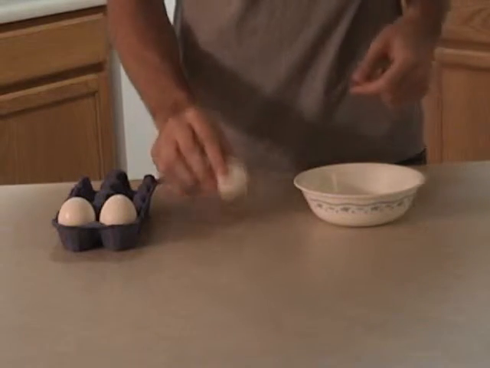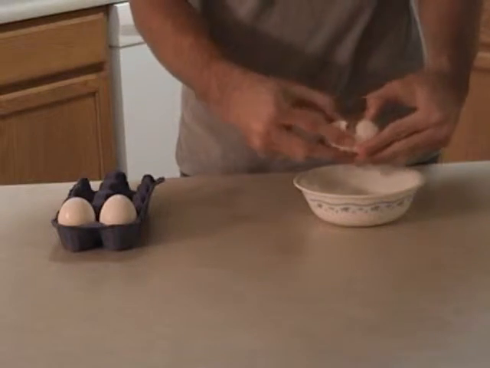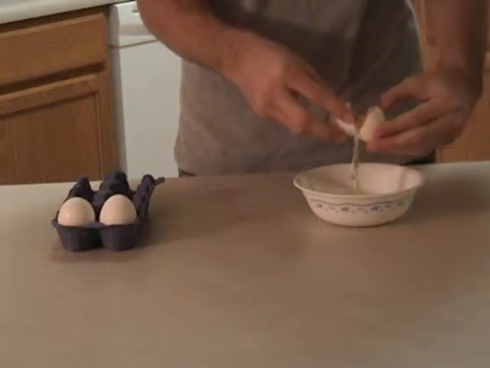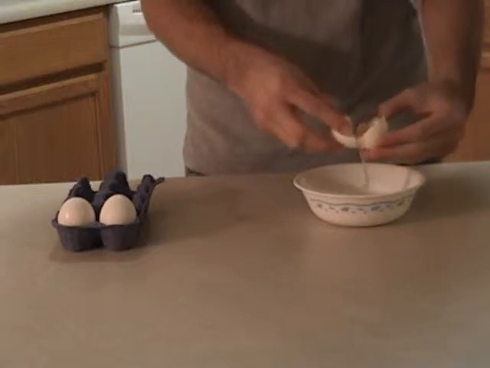To do this, we'll crack the egg on a flat surface and use the shell-to-shell method to separate the whites from the yolk. Please do not get any yolks in the whites or this will not work.